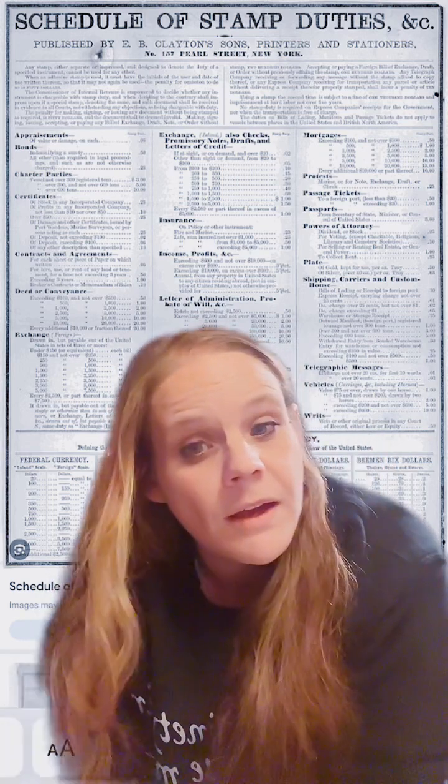What part? Because I don't think you can. This is called the Schedule of the Stamp Duty Act to get these stamps. I'm working on being in the private.